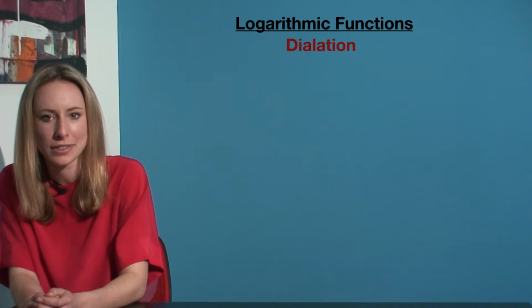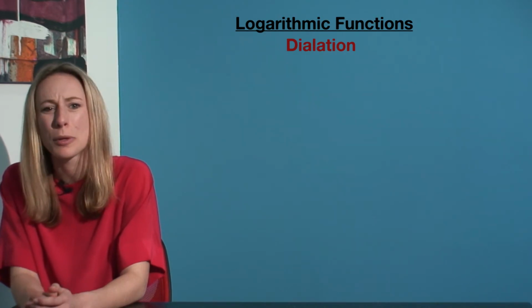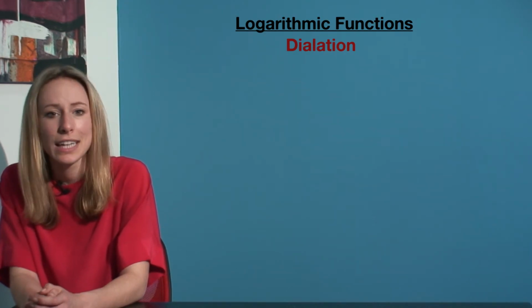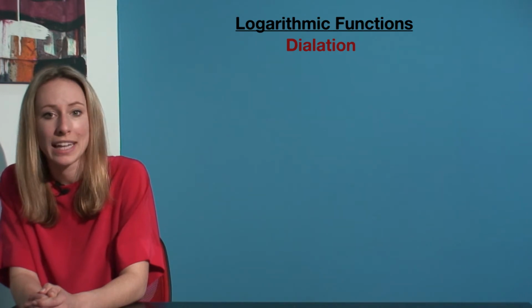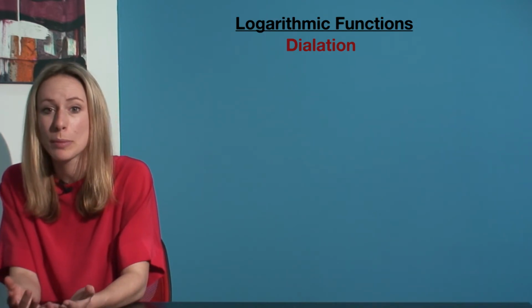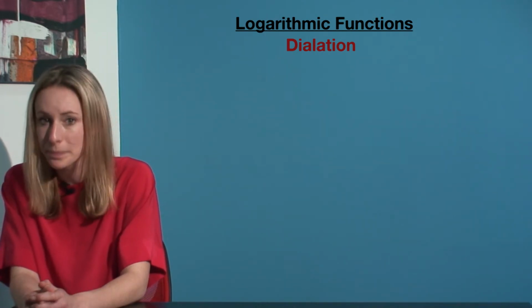The effect of dilation is similar to what happened with the exponential functions. If there is a value k in front of the function, the dilation factor will be k from the x-axis. The value will just be multiplied by k. If there was an x coefficient k inside the log brackets, then the dilation factor from the y-axis will be 1 over k. The x coefficient will be multiplied by 1 over k for a given value.